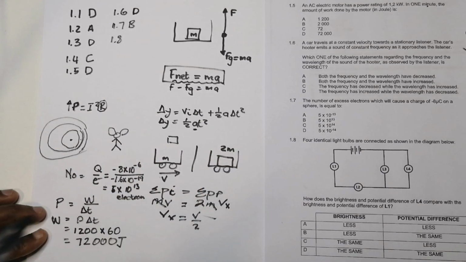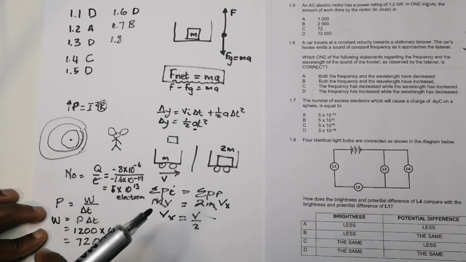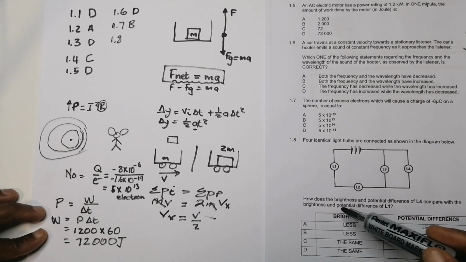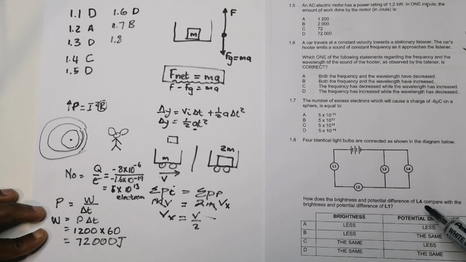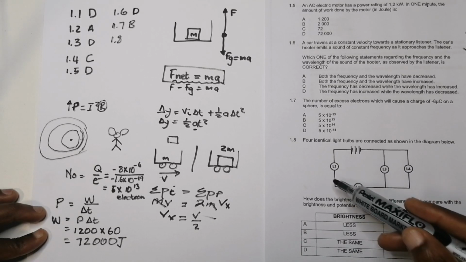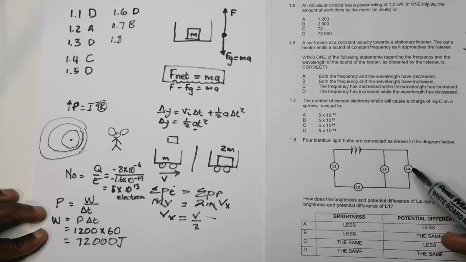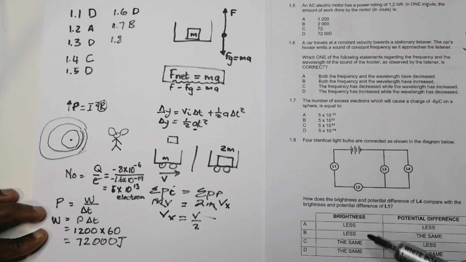So remember, brightness has to do with power. I know that L4, okay, so they said, how does the brightness and potential difference of L4 compare with the brightness of L1? Remember, we are comparing L4 to L1, so it means that L4 would be less bright, so the brightness would be less, okay?